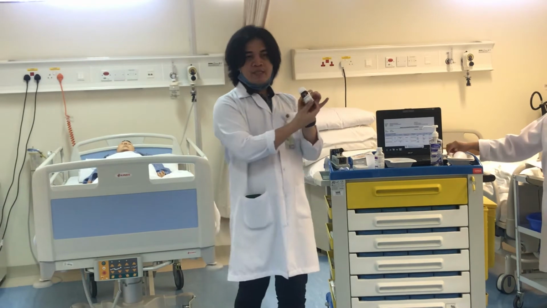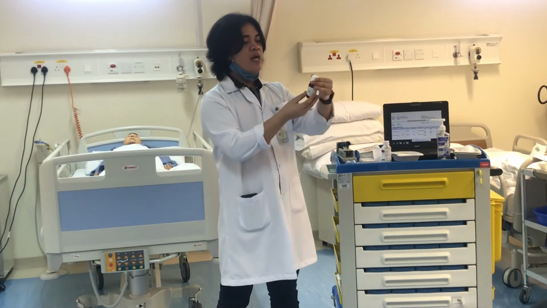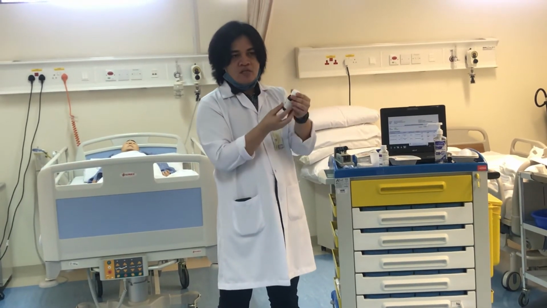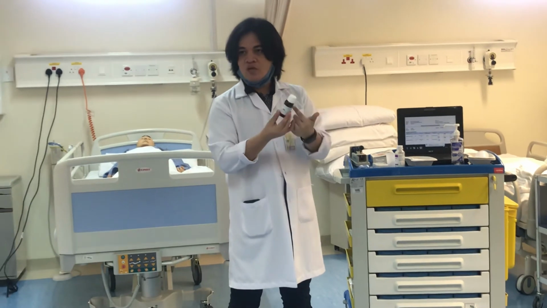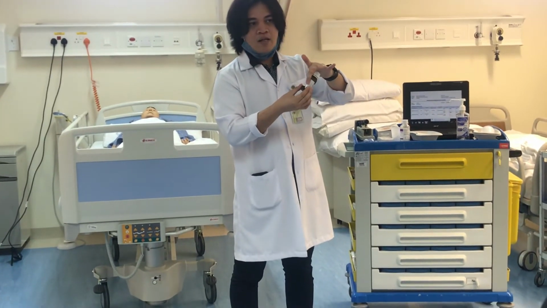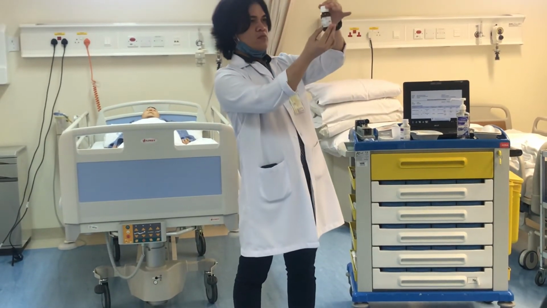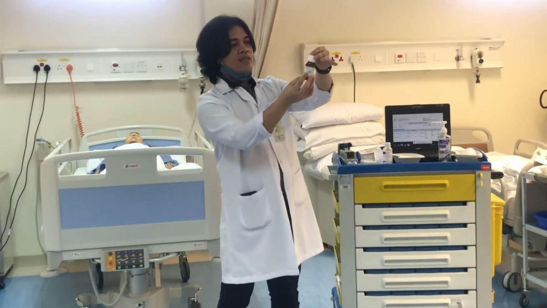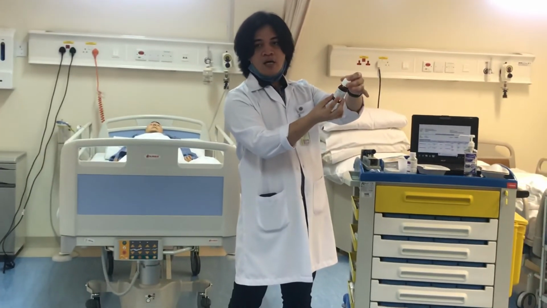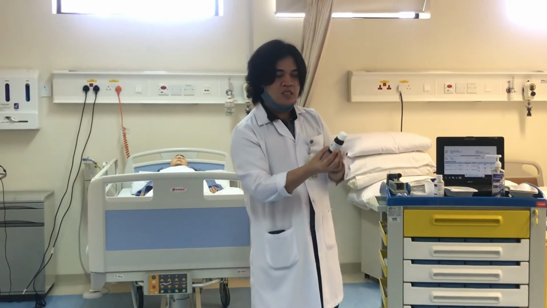Before they open the medication bottle, they have to check first the integrity of the bottle. They have to check for cloudiness, leakage, any discoloration of the medication, or even the label, if they can still read the label. Okay? So I'm going to check the integrity of the bottle, so the medication is not cloudy. I can still see the label. There's no leakage, and the integrity of the package is okay. That is the initial step.